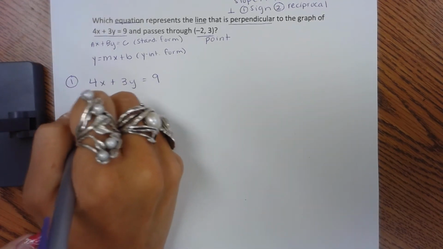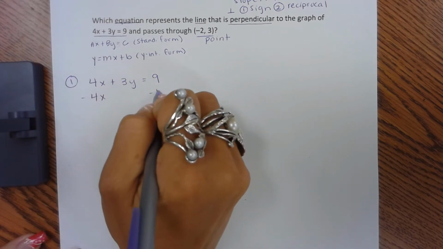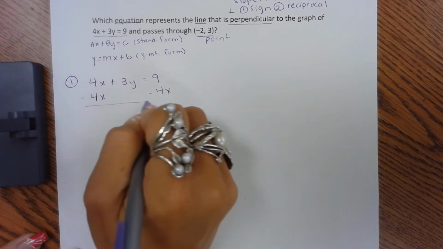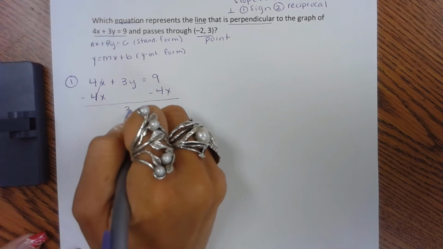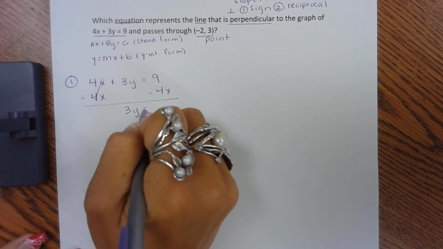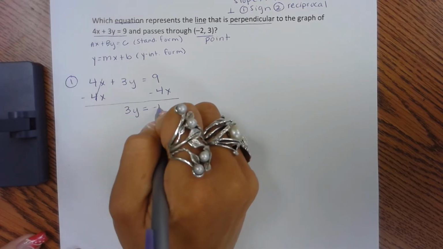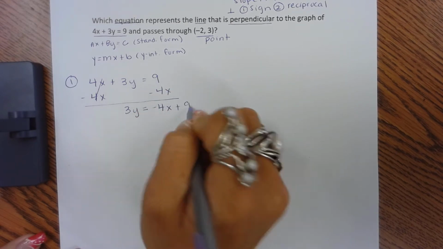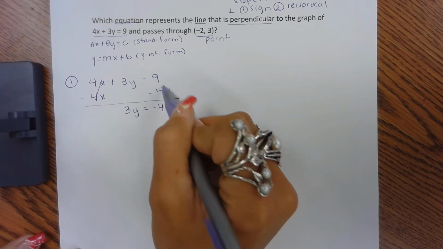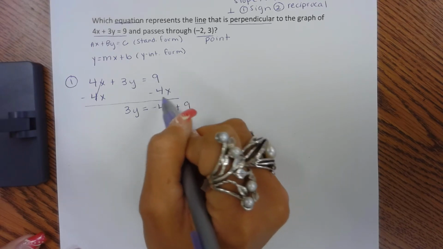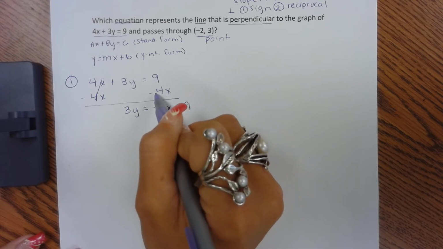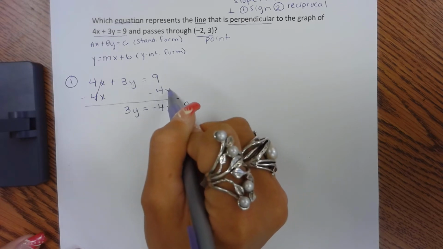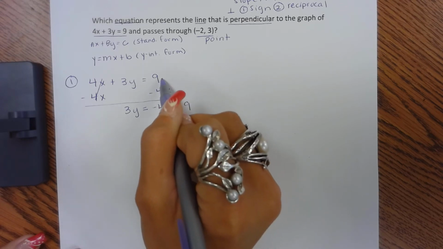So we're going to say minus 4x to both sides. That cancels out, leaving 3y equals negative 4x plus 9. These are not like terms, because negative 4x is its own term and 9 does not have an x.